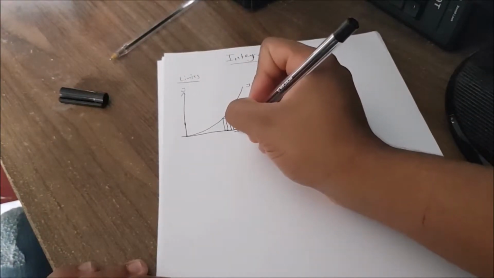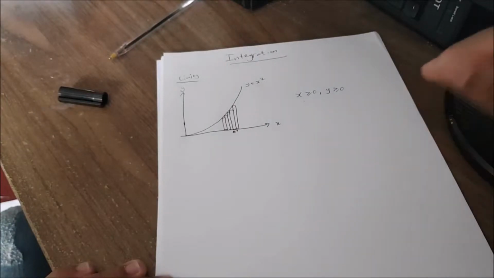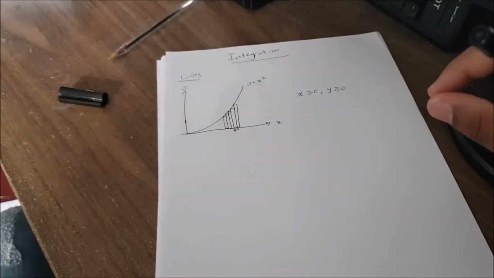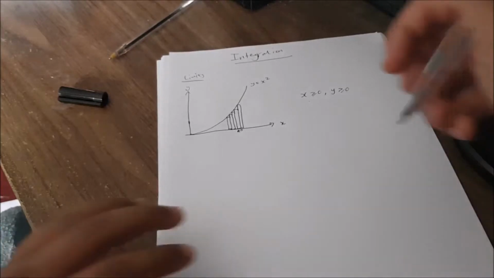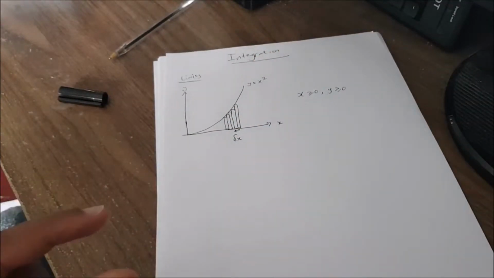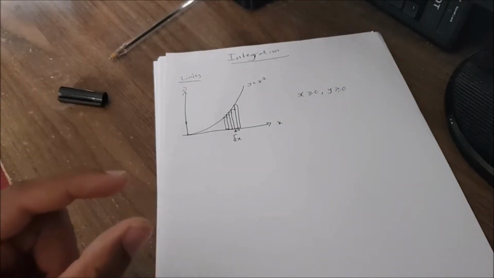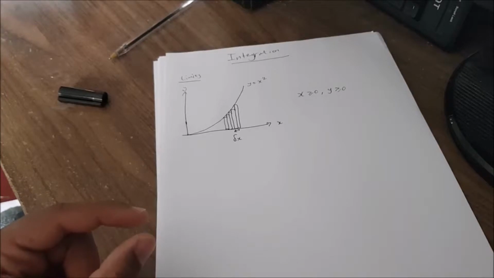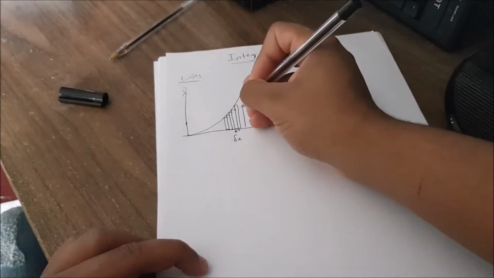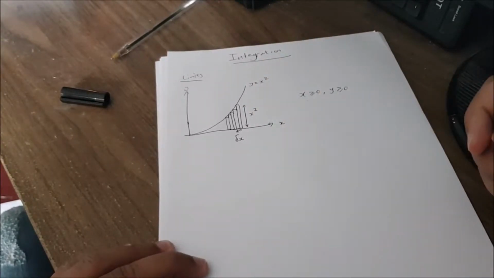Each width of the rectangle is delta x. That's each width, so every rectangle, I was about to say triangle again, has a width of delta x. And each rectangle has a variable height of x squared.